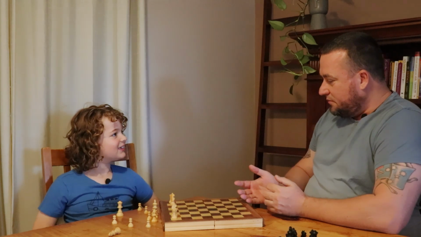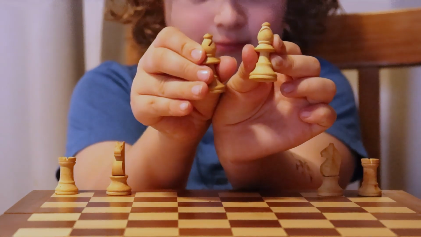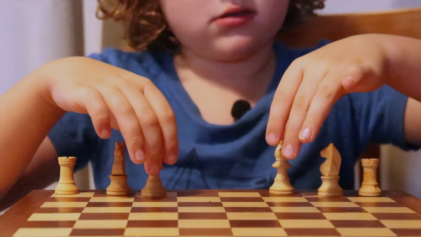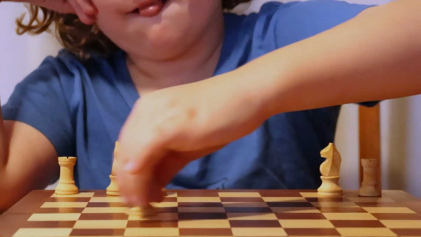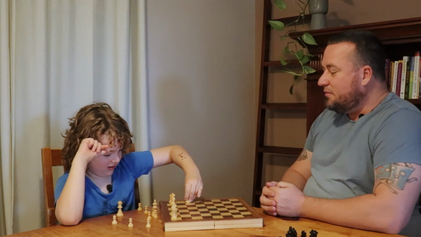What about the bishop? Where does the bishop go on the board and how does it move? The bishop goes next to the horse. The knight, yep. And the bishop goes sideways, like diagonal. Yeah, diagonal, yep. What about the queen?